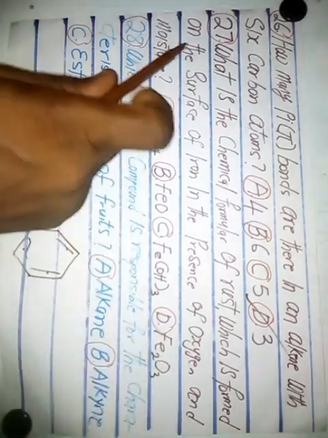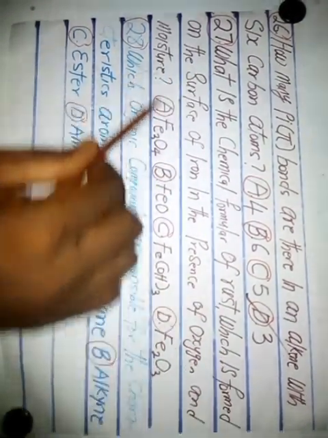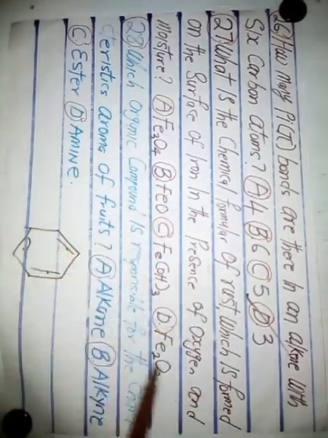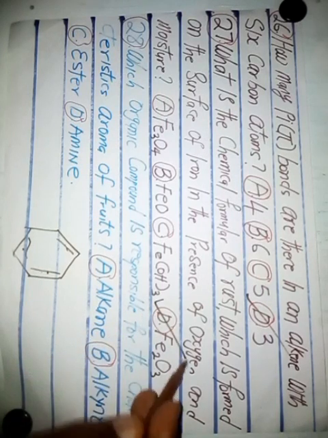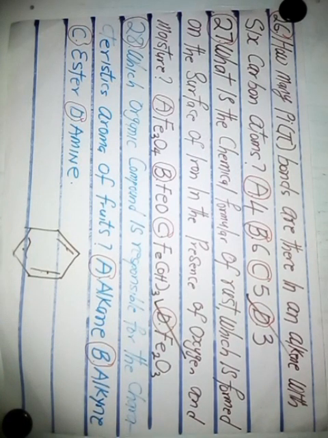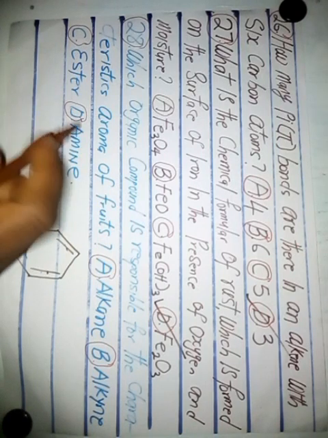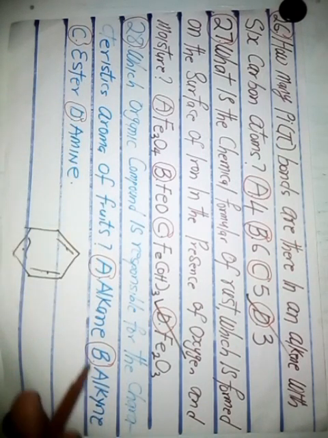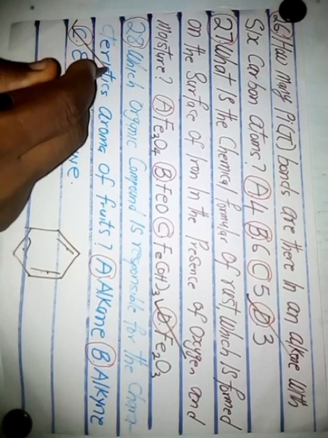What is the chemical formula of rust, which is formed on the surface of iron in presence of oxygen and moisture? So your answer is, for rust, this is iron trioxide. Which organic compound is responsible for the characteristic aroma of fruits? Of course, this is ester or alkanoate.